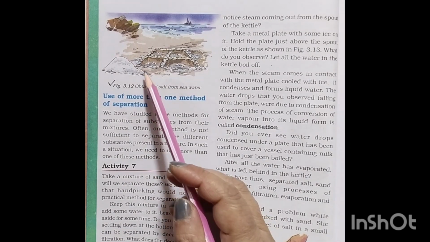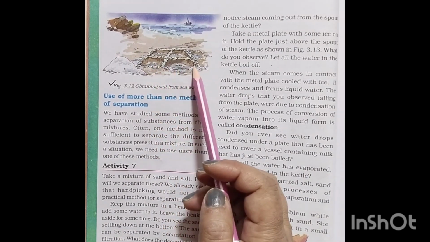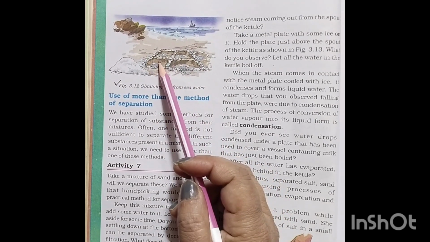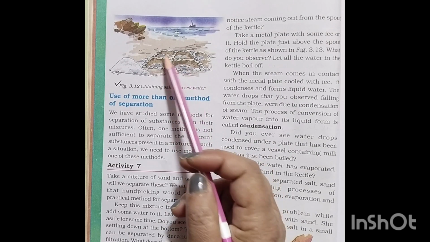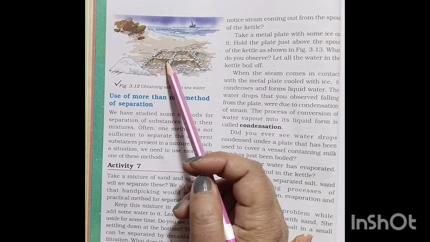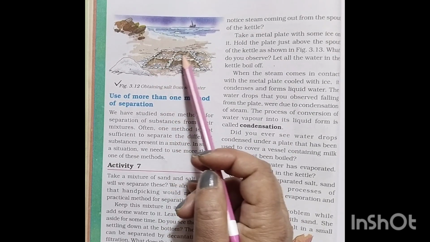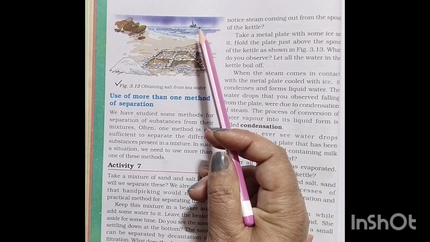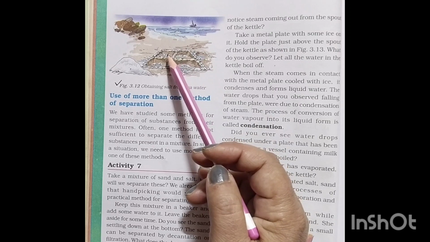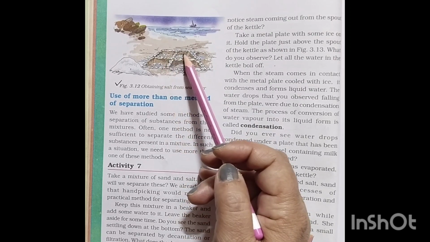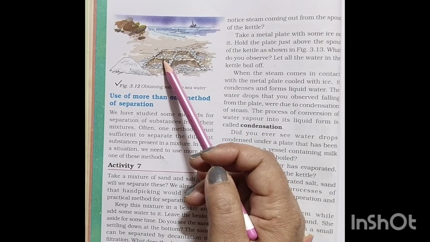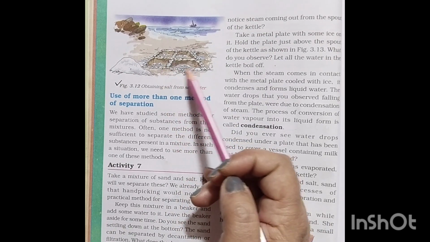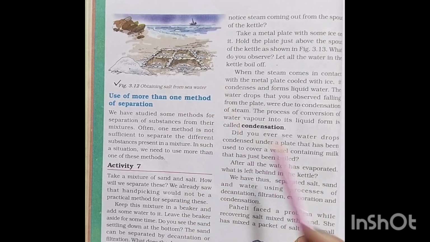Now, next, look here at the diagram. Here, seabeds are formed, and shallow pits are there. Now, salty water is allowed to stand here. When the sun comes, with the heat of the sun, the water becomes hot and converts into vapors, and what is left behind? Salt is left behind, right?